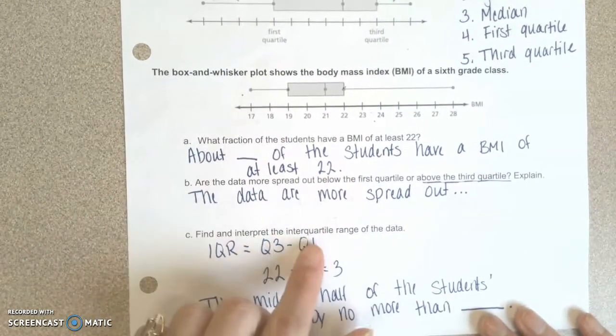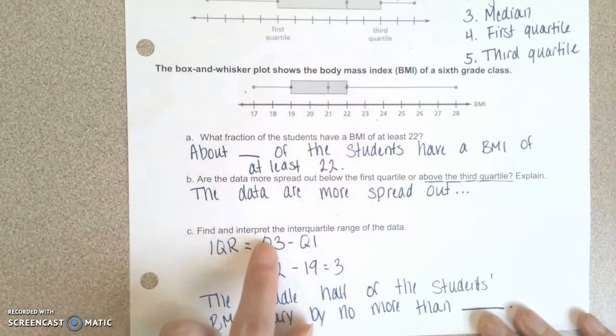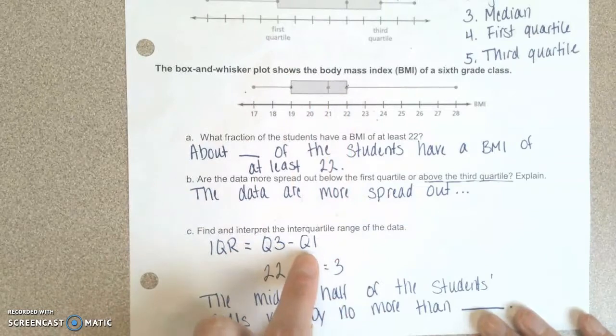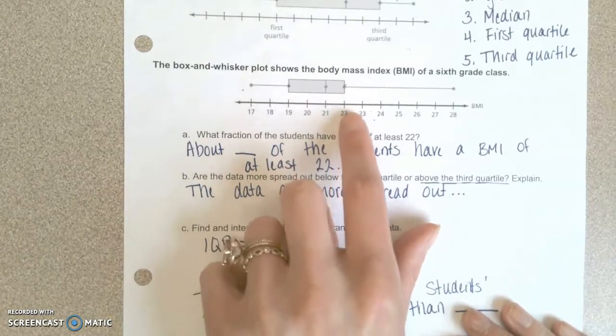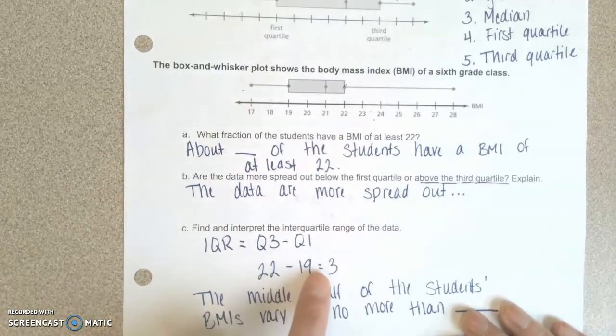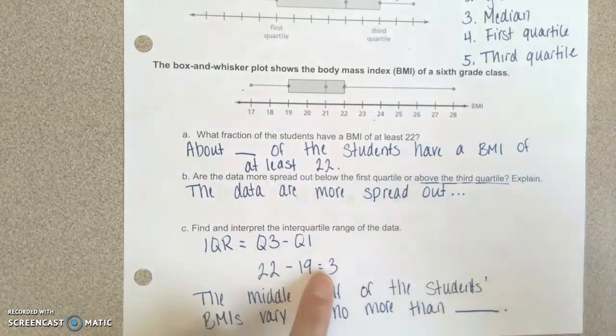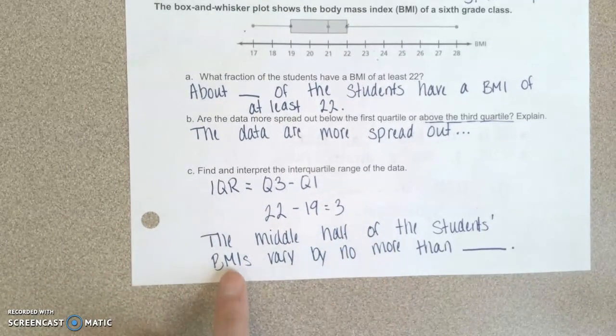All right, and then interquartile range, remember that's what's in this box here. We take the 3rd quartile minus the 1st. We don't actually have to find those this time because they're already here since we have the box plot. So the 3rd quartile is 22 and the 1st is 19. So if I subtract those, I get 3. So that's my IQR, or interquartile range. That tells me just the middle half of the data, how spread out that is. So to interpret that, we would write our statement. The middle half of the students' BMIs vary by no more than 3.